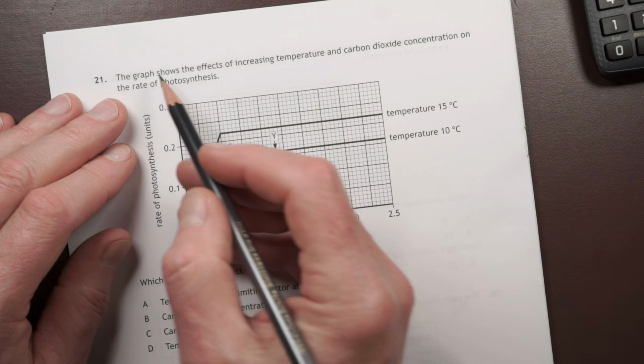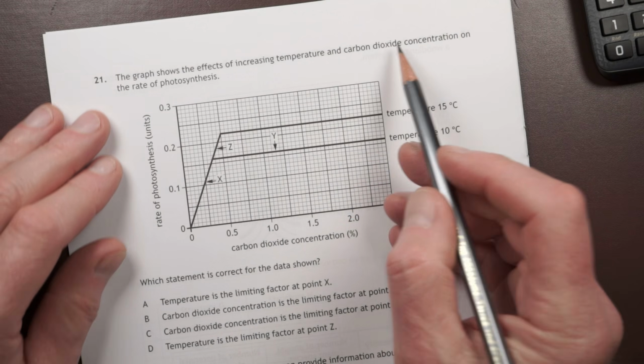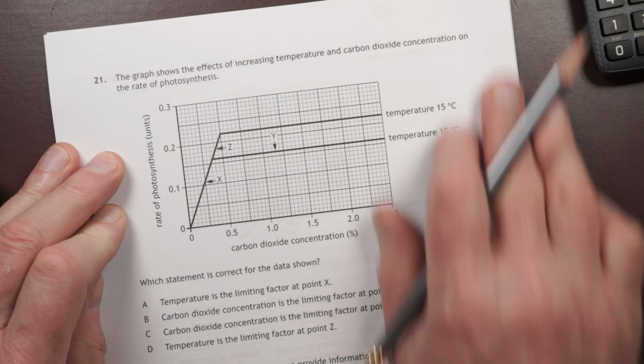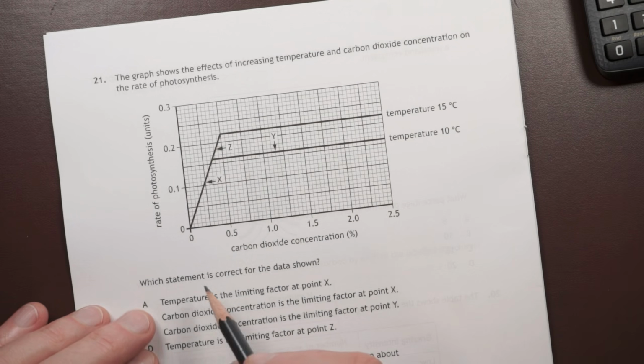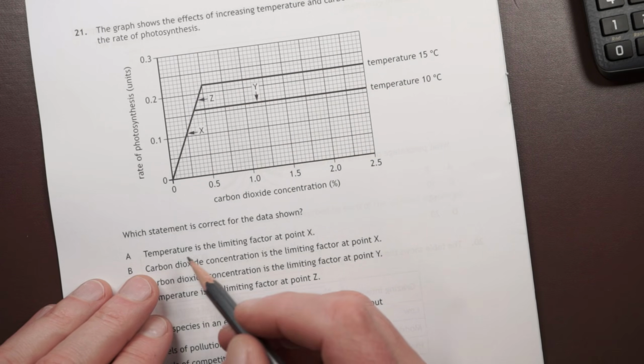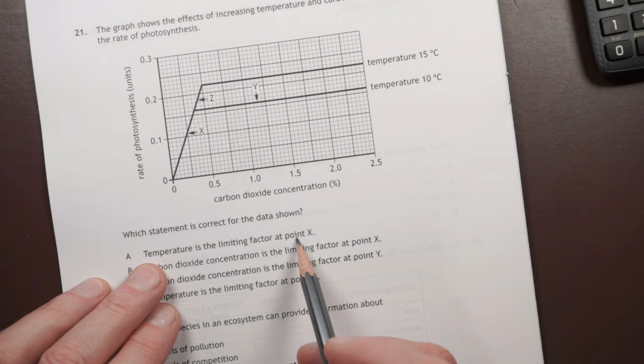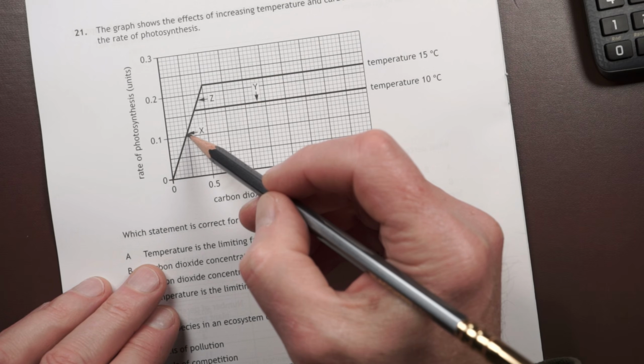The limiting factor graph shows the effects of increasing temperature and carbon dioxide concentration on the rate of photosynthesis. Which statement is correct for the data shown? Temperature is the limiting factor at point X.